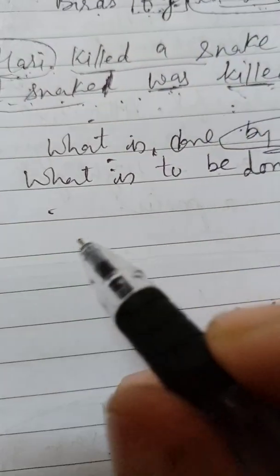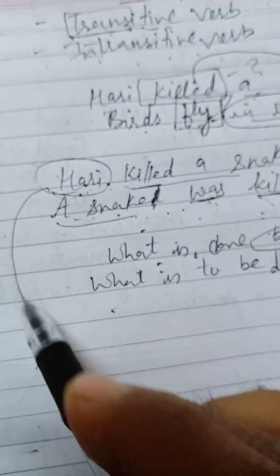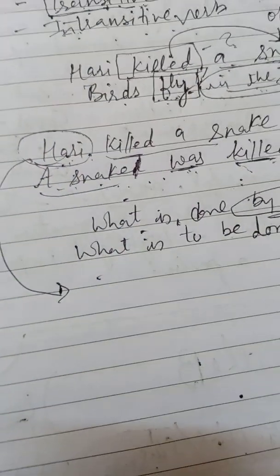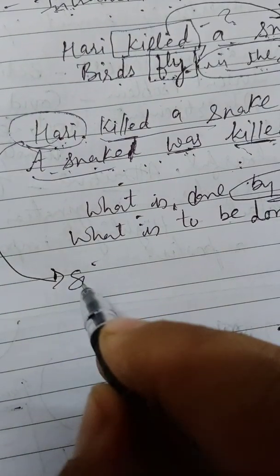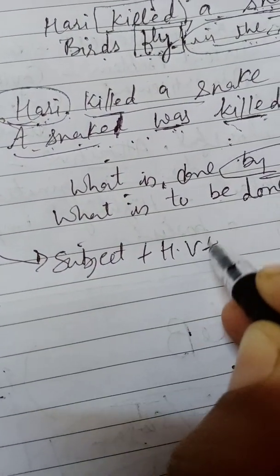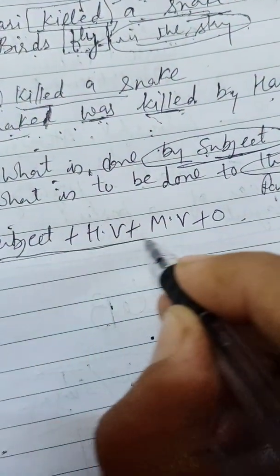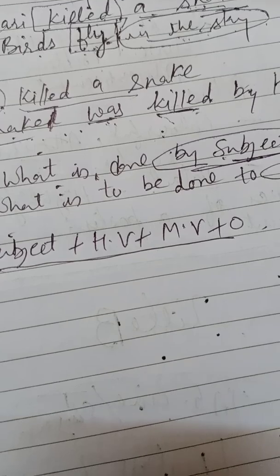And now I just come to structure. In this active one, we have subject plus helping verb plus main verb plus object. It's a simple assertive one.